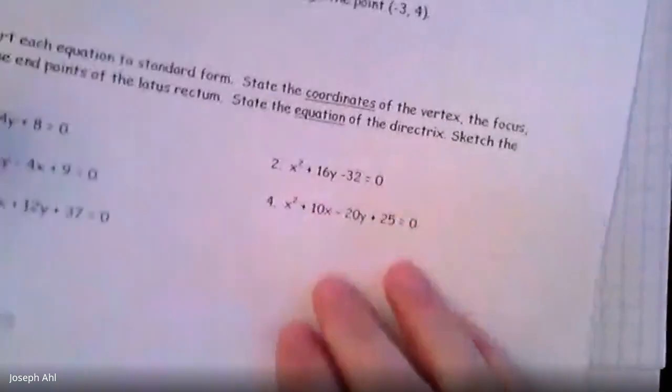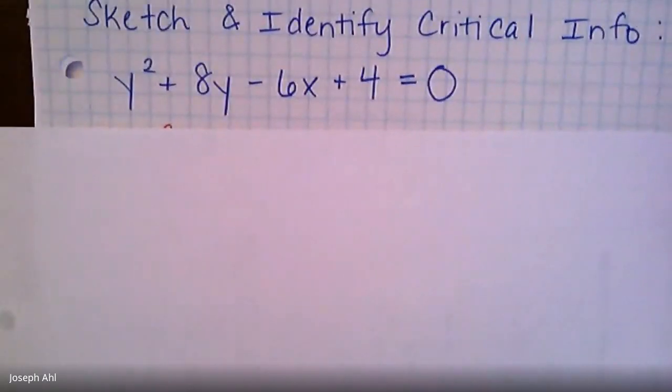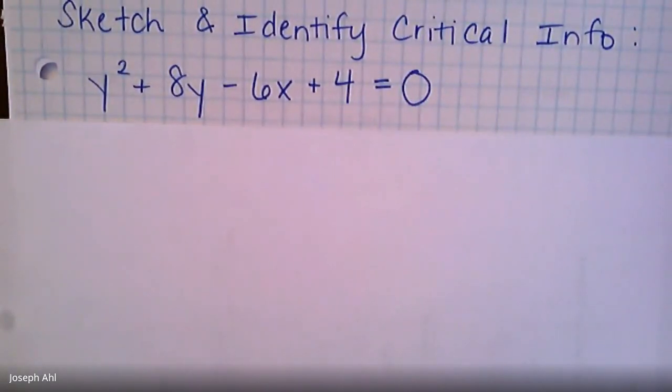One thing before we get there, though, is, if we were in class, I would have a warm-up question for you today. So the warm-up question says, sketch and identify the critical info for this parabola. If you just checked that homework and it didn't go so hot, or if you just want another example for practice, here's a really good one just to make sure that you're good with completing the square, getting this into standard form, and identifying the critical info. So I'll just walk you through the answers quick. Now's a good time to hit pause and try it if you'd like to.